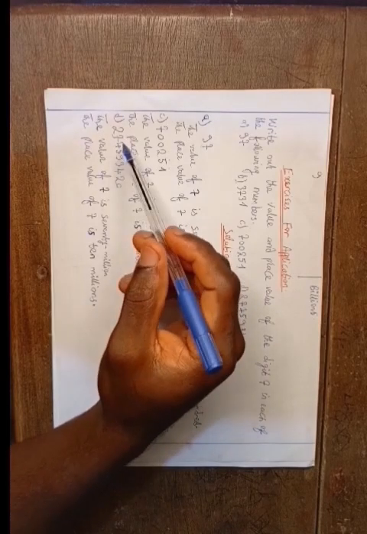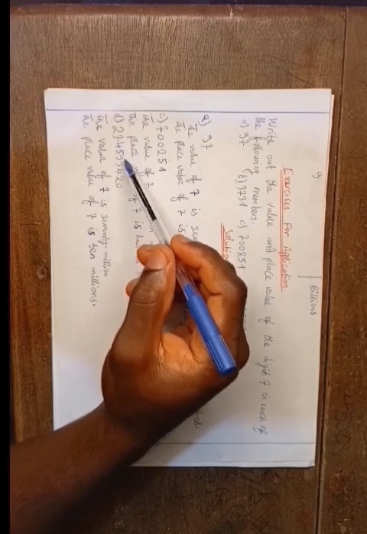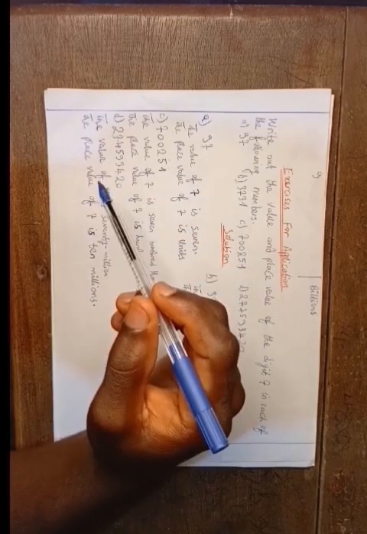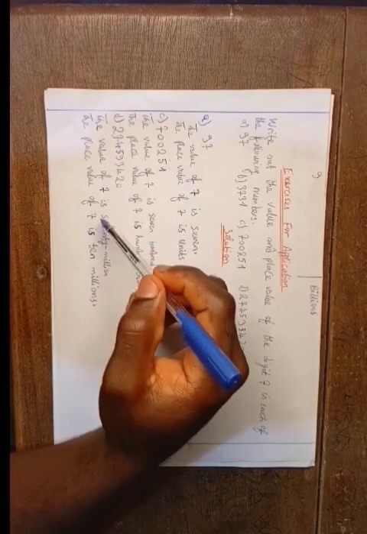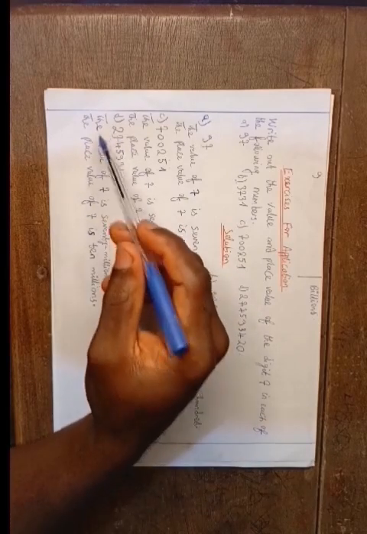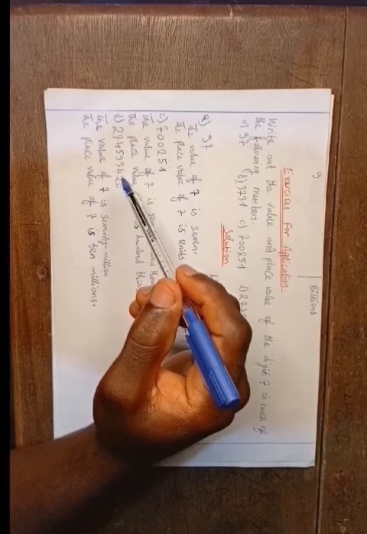Then we read the number. So we are going to have how many zeros? 1, 2, 3, 4, 5, 6, 7. 7 zeros, which gives us 70 million. So that's the value of 7 in this number.